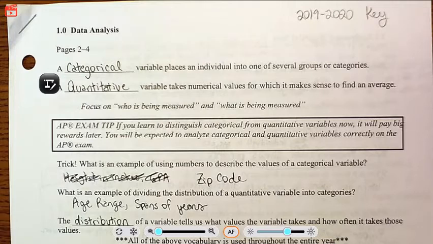Okay, a quantitative variable takes numerical values for which it makes sense to find an average. Quantitative variables are like weight, height, number of siblings in your family, age. So some of those values that you would answer back are numbers, okay? So you would say, I'm 12 years old, I weigh 90 pounds, I have 19 siblings, whatever your number answers are.